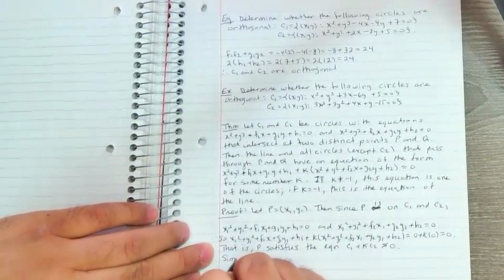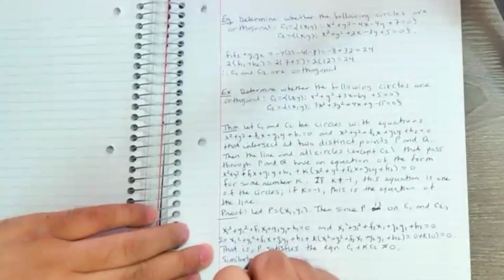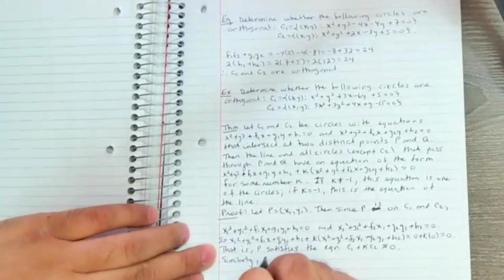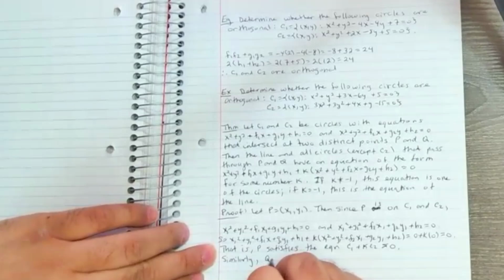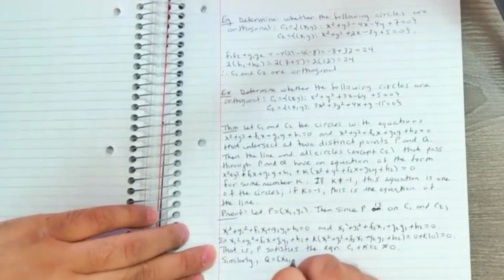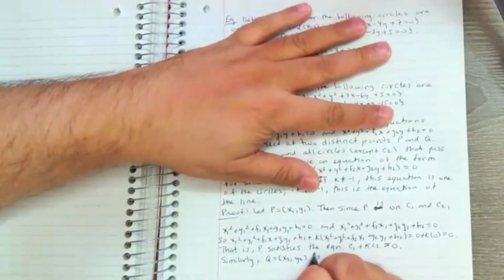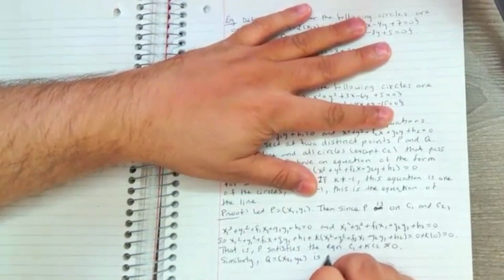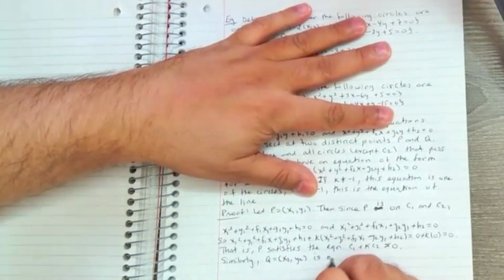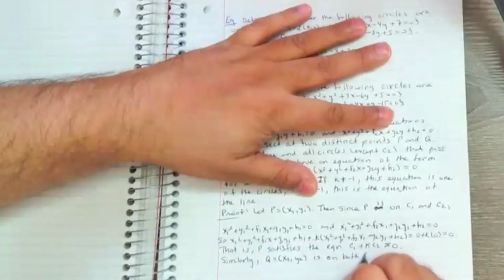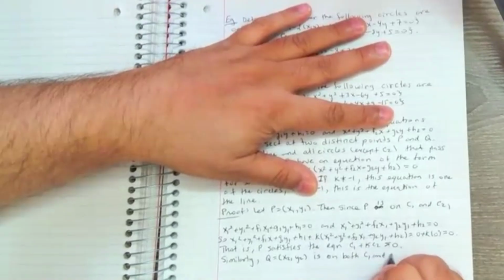Similarly, the point Q, which we can denote as x sub 2, y sub 2, is also on both circles C1 and C2.